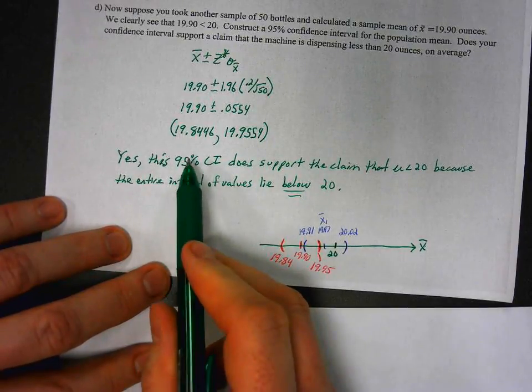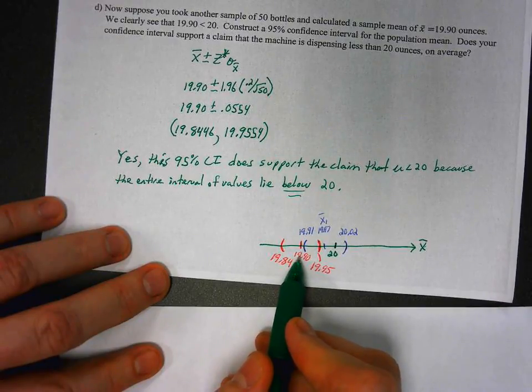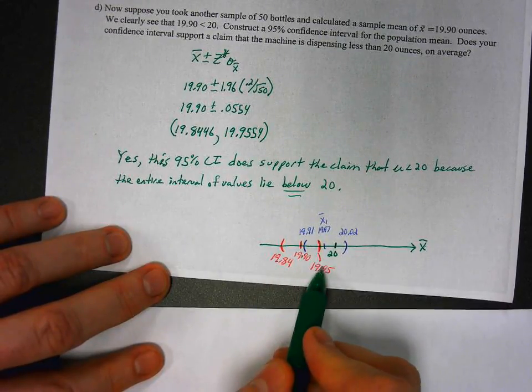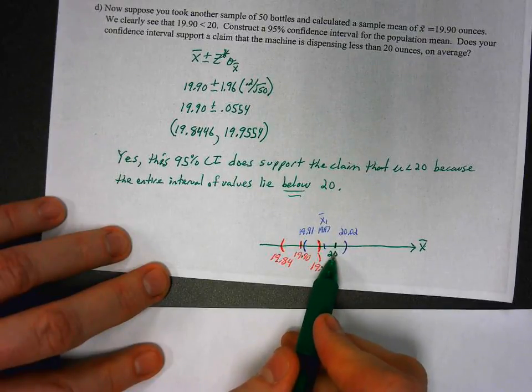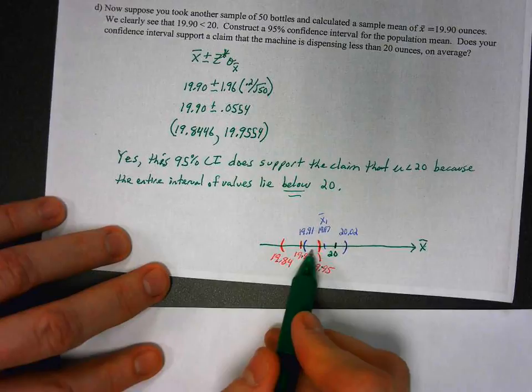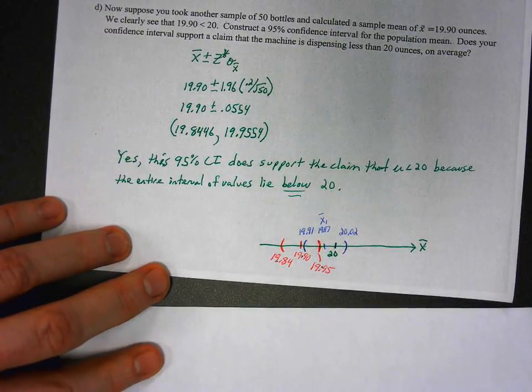In the second interval, we ended up with a lower x bar value of 19.90. That sample mean was 19.90, and that interval spread from 19.84 to 19.95, which is below 20. So this is one of the intervals that does not contain the true value of mu, if the mean was really 20.